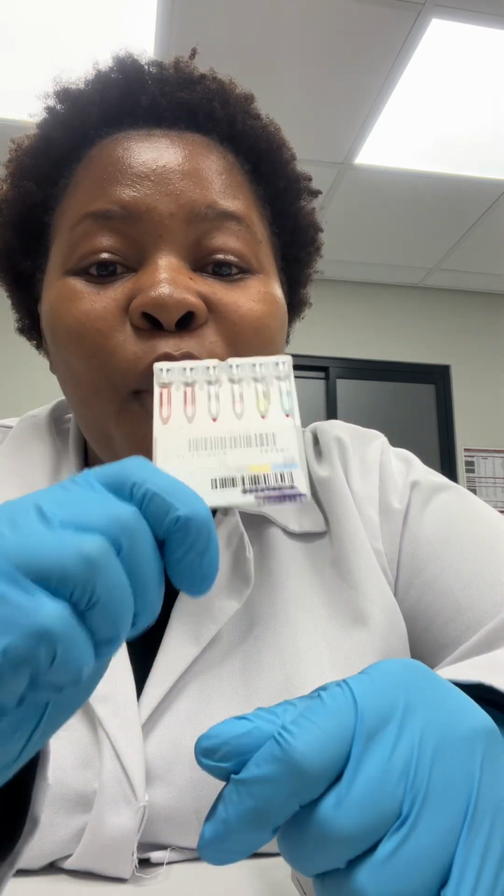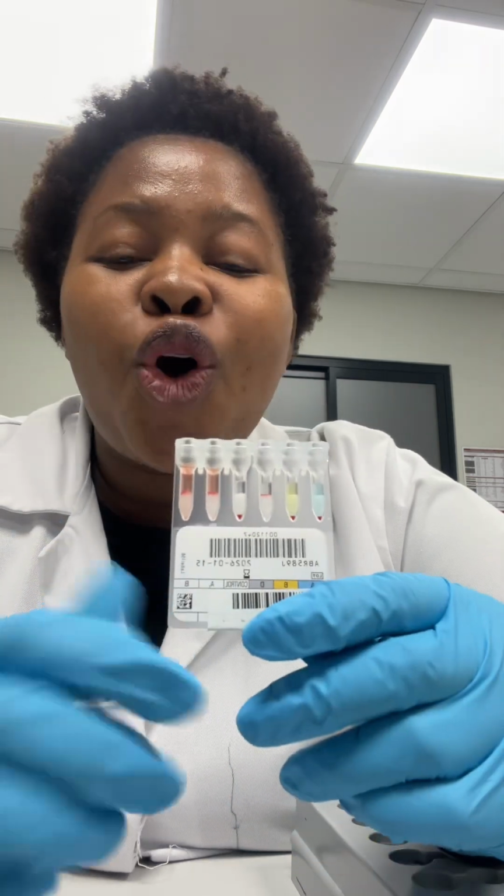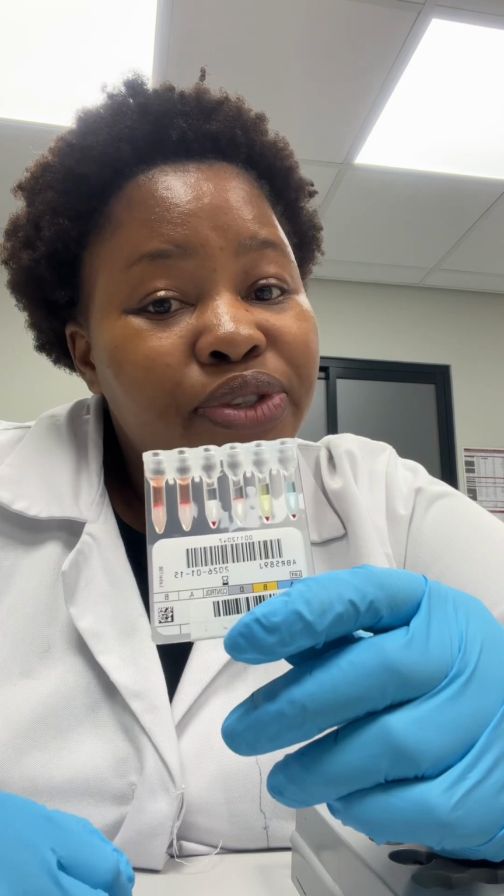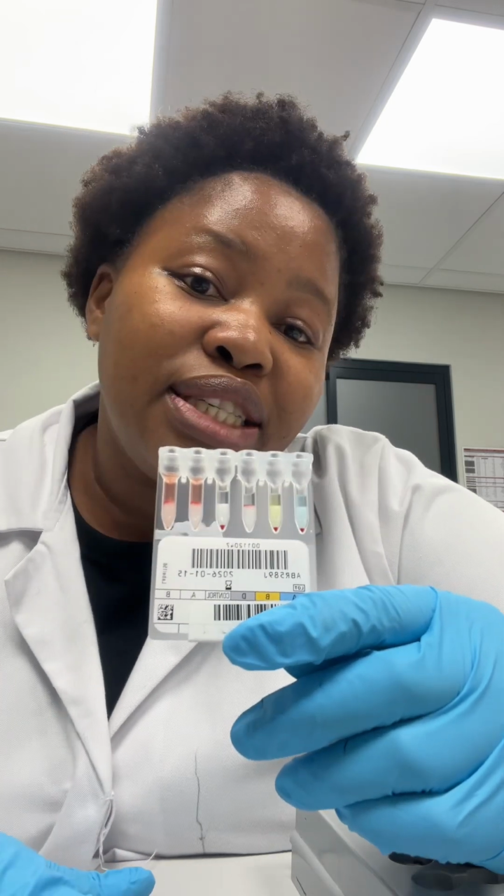This is O positive. So from here, the following step would be to find an O positive unit for the patient, cross-match it against the patient's sample, and determine whether it's compatible or not. If it's compatible, then we can issue the blood to the patient.